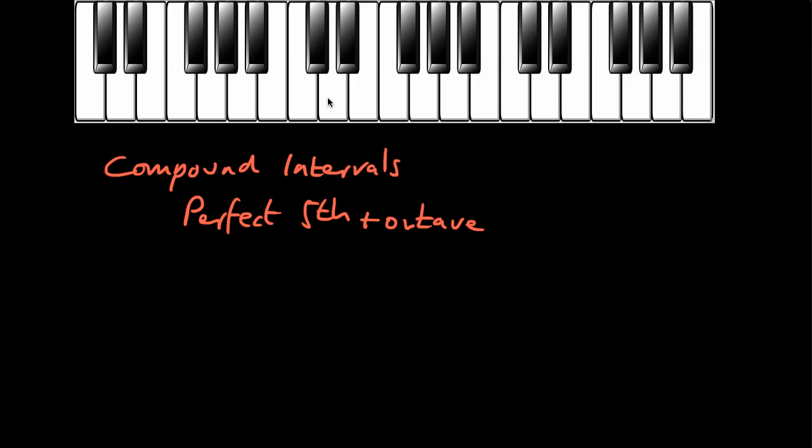Another approach we can use to these bigger intervals is just to continue the naming system that we've already been using, and just continuing the size of the numbers as we get bigger and bigger intervals. We said this was an example of a second between C and D, this was a third, this was a fourth up to F, this was a fifth to G, this was a sixth to E, this was a seventh going up to B, and then we got to an octave, which indicates like octopus and octagon, 8 steps, 8 letter names between C and C.